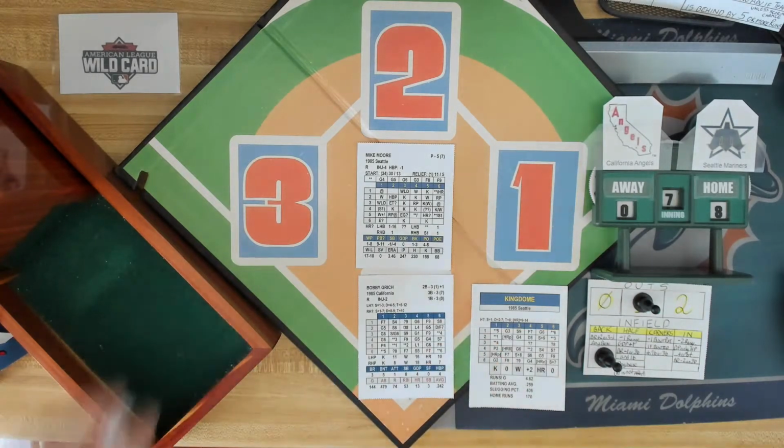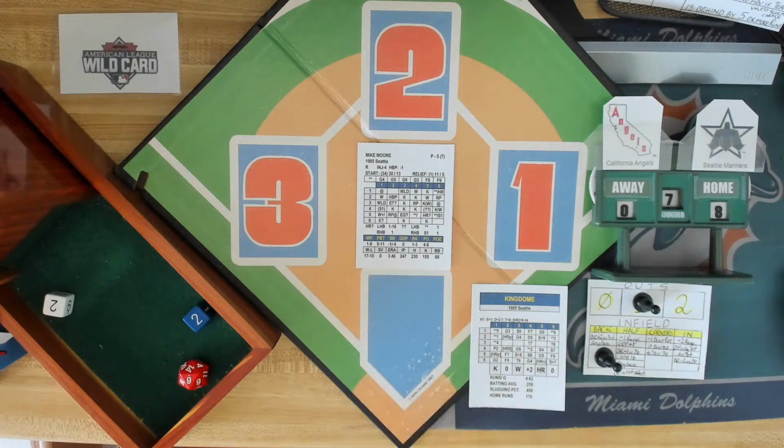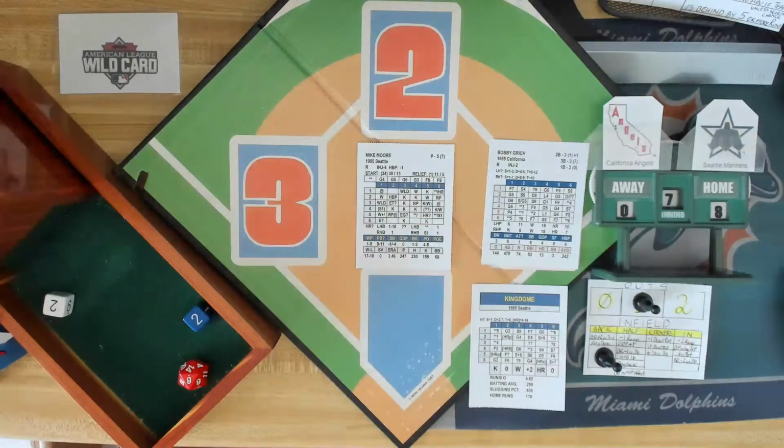Here's Bobby Gritsch. Gritsch is 2 for 2 in this game for the Angels. Pitch from Moore, 4-2. Strikeout chance, 10. Too high. Gritsch will swing. That's a 2-2, and he hits a base hit past short. Single for Gritsch. He's 3 for 3. Good day for him, but not a good day for Angels pitching. Bobby Gritsch gets his 3rd base hit of the game. We'll see if the Angels can do anything about it.